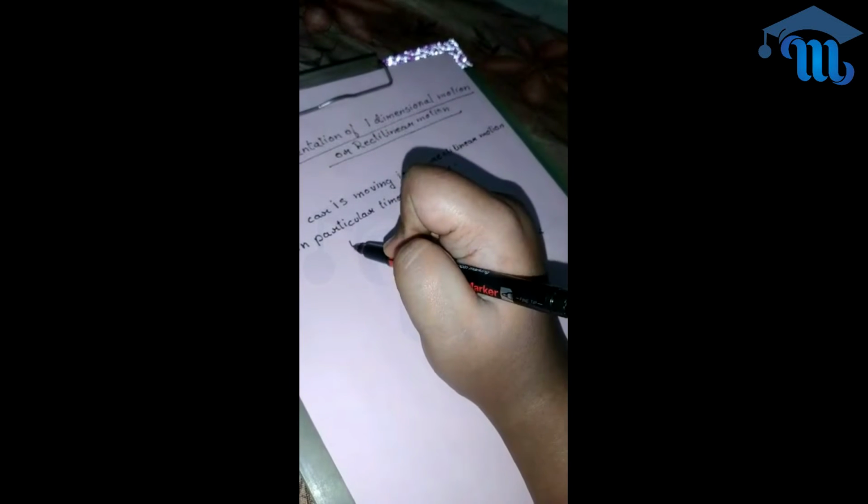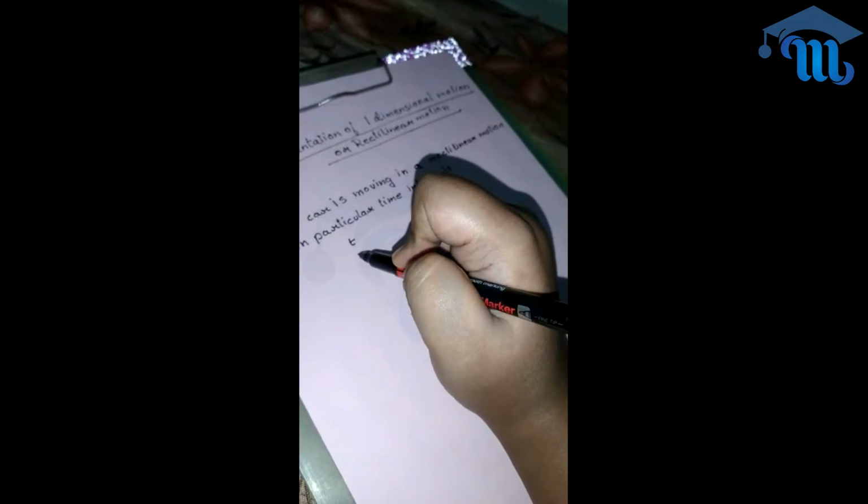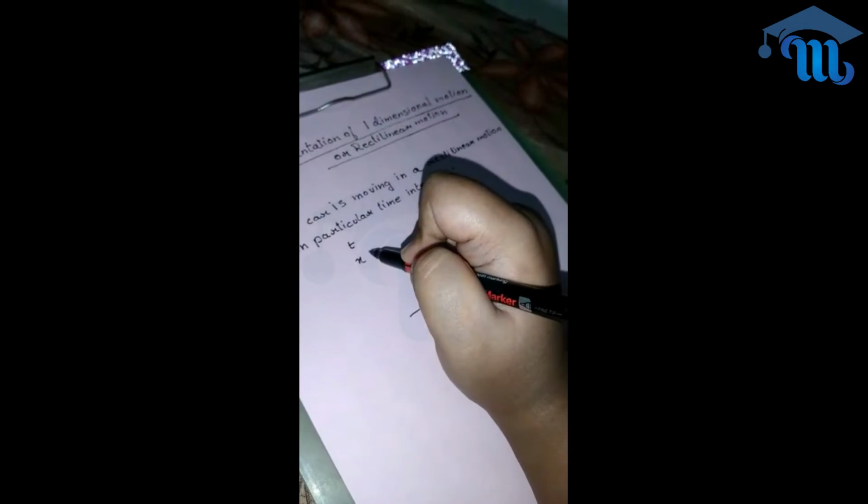This is my x-axis. Suppose this is my time, this is my distance.